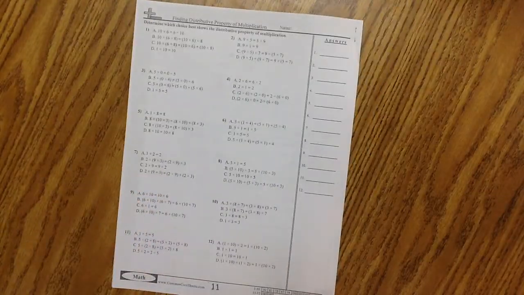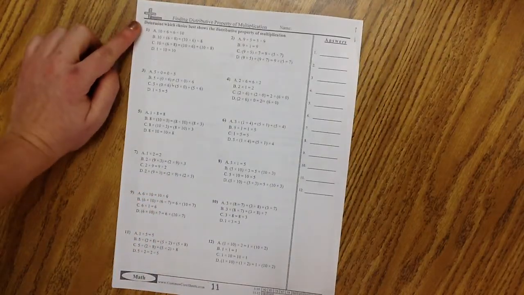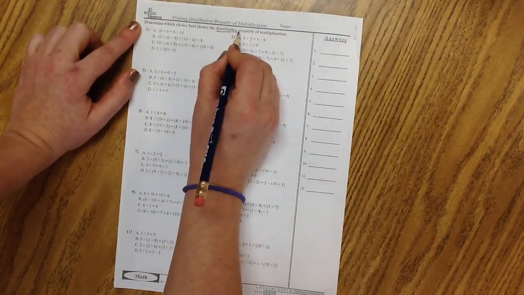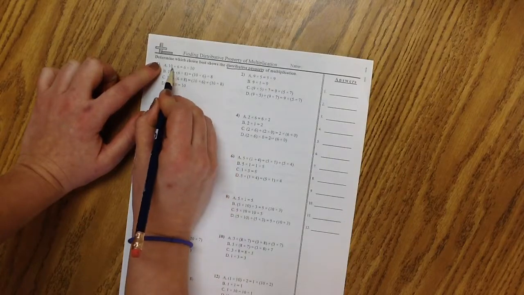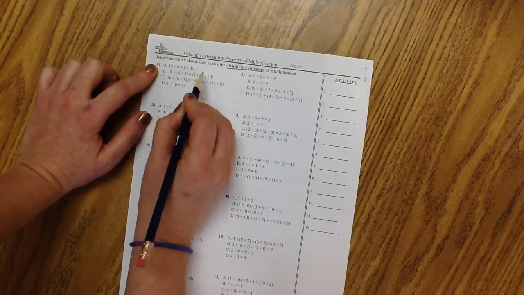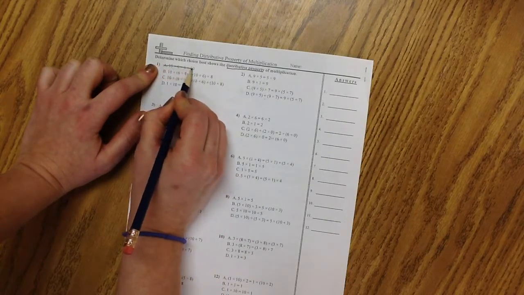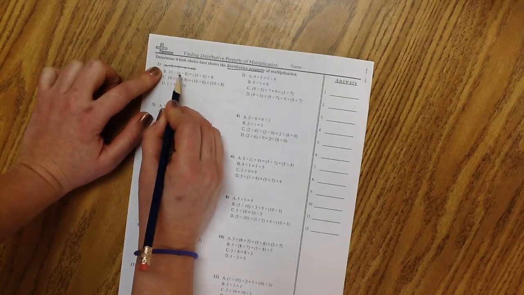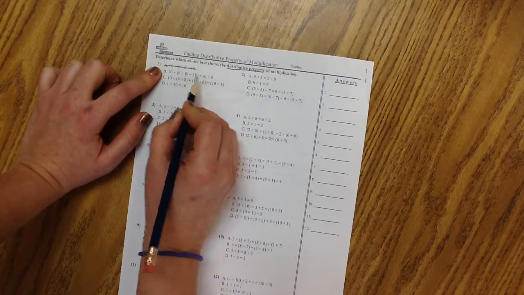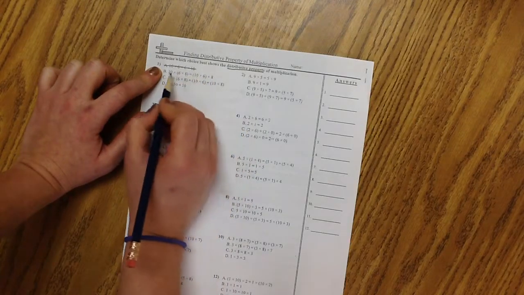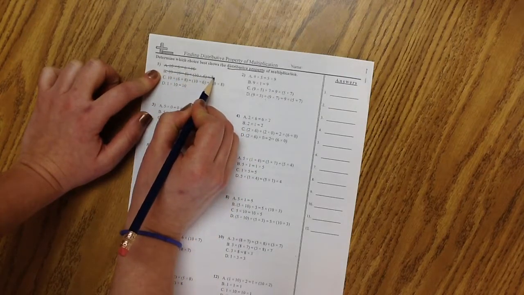Finally, on the back page, you've seen this before with the other properties. You're going to use the distributive property this time. That's what you're looking for. So, 10 times 6 equals 6 times 10. That's commutative property. That's not going to be it. 10 times 6 times 8 equals 10 times 6 times 8 in parentheses. That's the associative property. That's not going to be distributive.